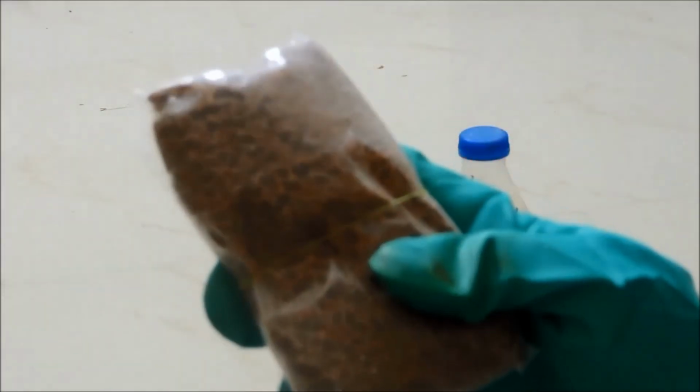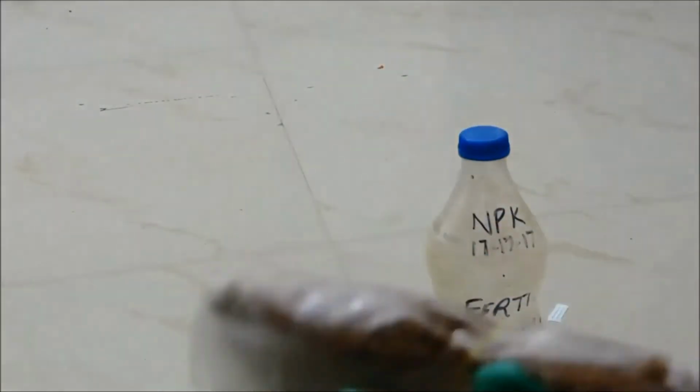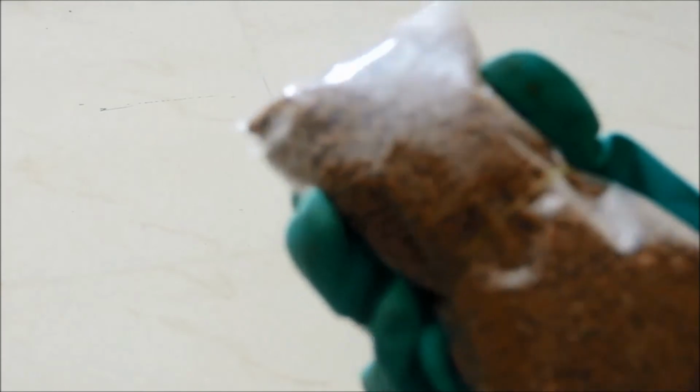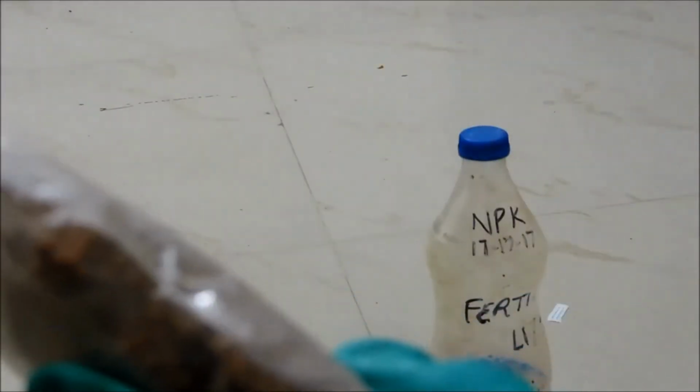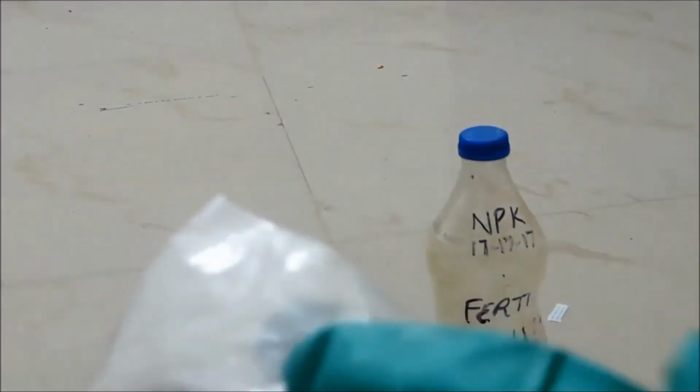Now how does it look? This is the packet of fertilizer which I got. It is slightly pink and brown in color, and these are small granules of different sizes.